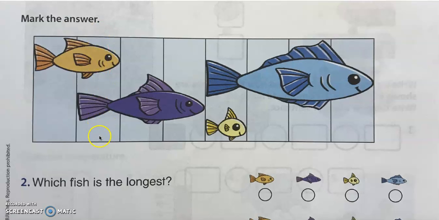So we need to count 1 more for this part. And over here, again, this fish and the tail of the blue fish, they're overlapping as well. So we need to count 1 more unit for this part as well.